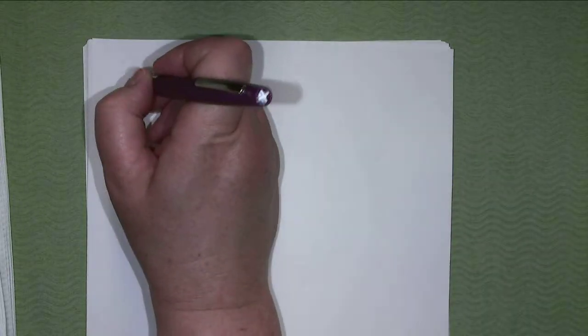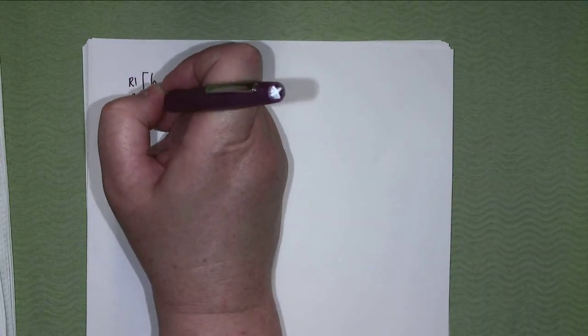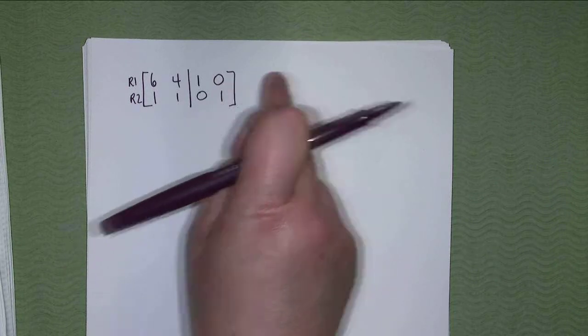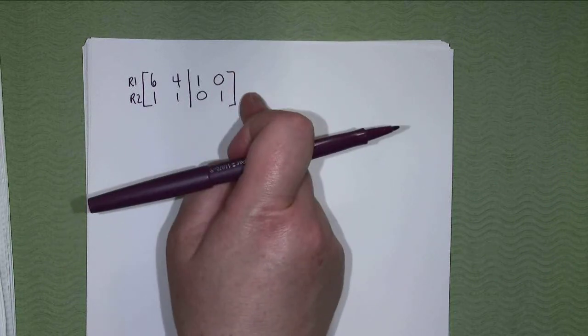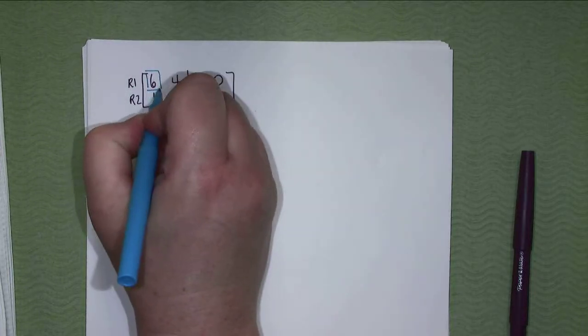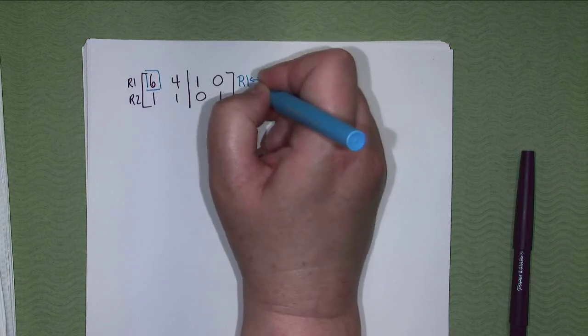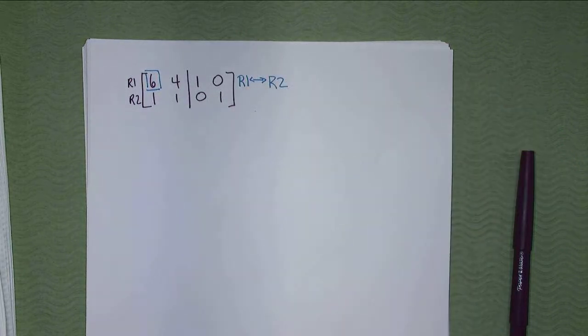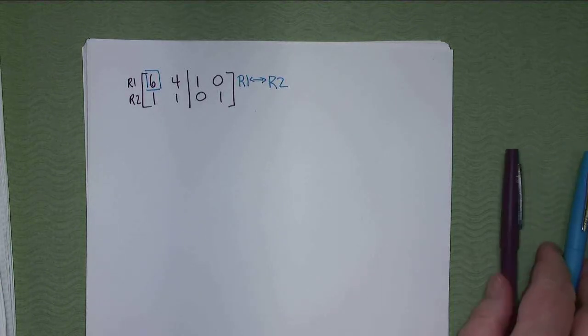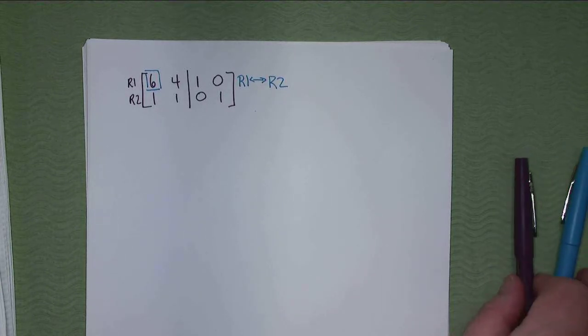So to show a switch, remember I labeled these like row 1, row 2, like that? So to actually do our row operations, we write what we're doing over here beside the row. So to make a 1, I always put a square around the number I want to be a 1, okay? And my row operation is going to be switch row 1, so a double arrow with row 2. Now be very careful that you switch the whole row. That means the 1s and 0s go with it, okay? You have to switch the whole row.